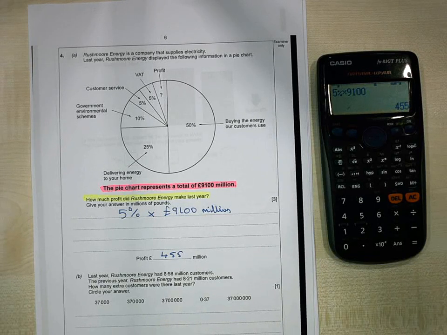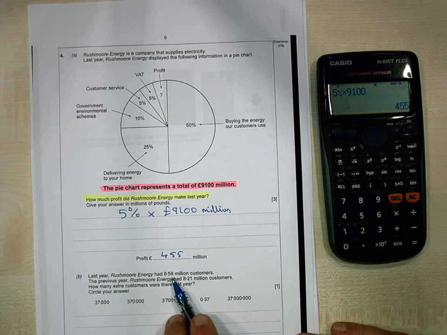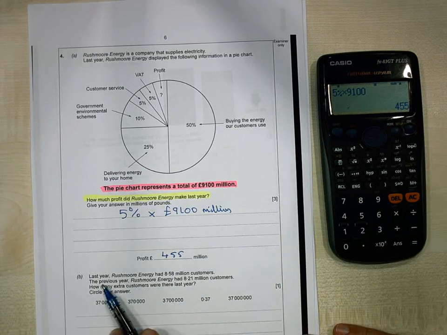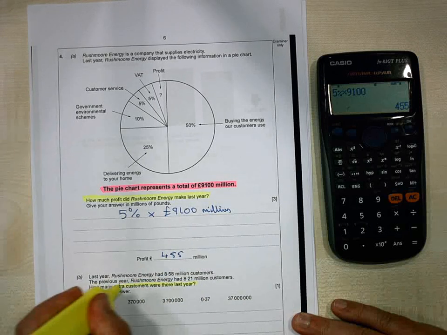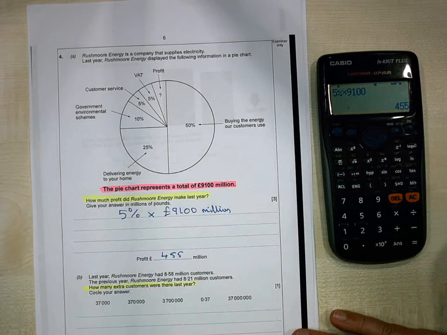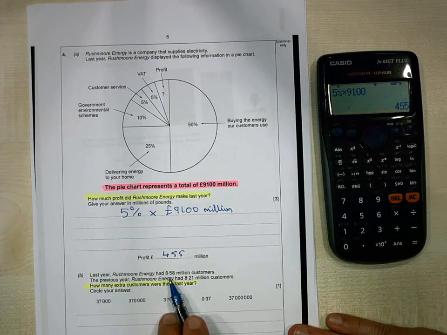Last year, Rushmore Energy had 8.58 million customers. The previous year, Rushmore Energy had 8.21 million customers. How many extra customers were there last year?